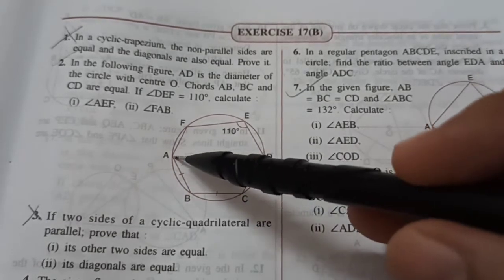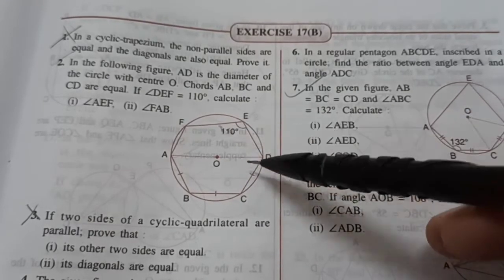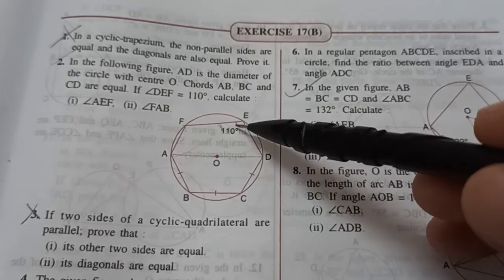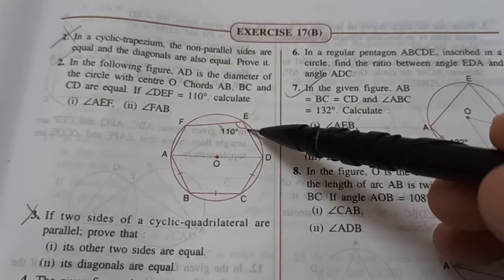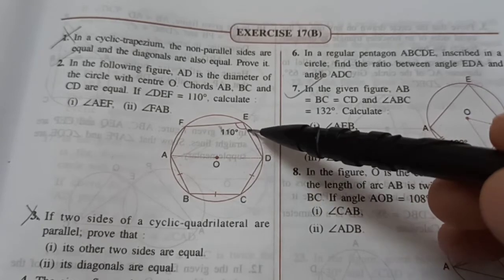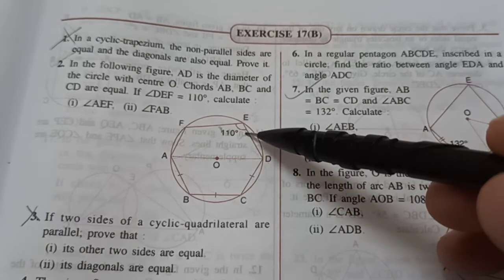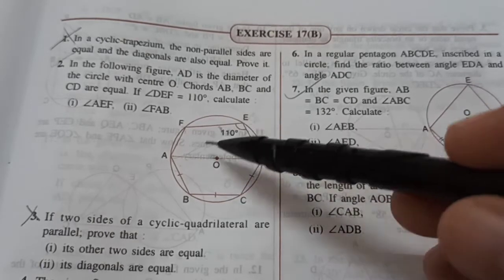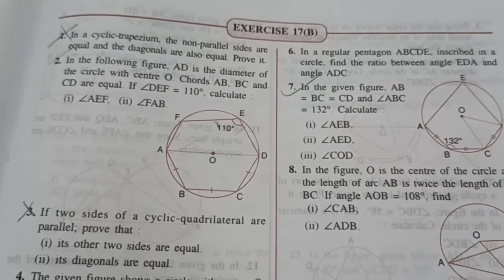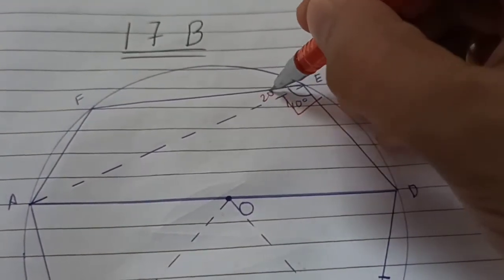So for that, I'll have to draw AE, join AE. So this is the angle asked. First of all, angle AED will be 90 degrees because AD is a diameter, so angle in a semicircle is always 90 degrees. So the total angle is 110, out of which this is 90. So this angle, angle FEA, will be 110 minus 90, which comes out to be 20 degrees.